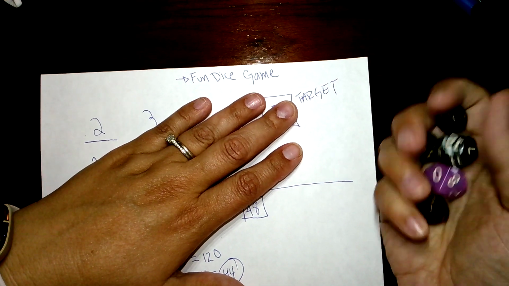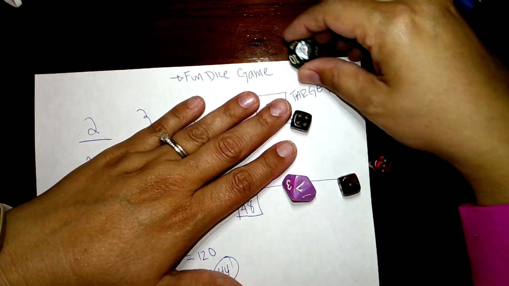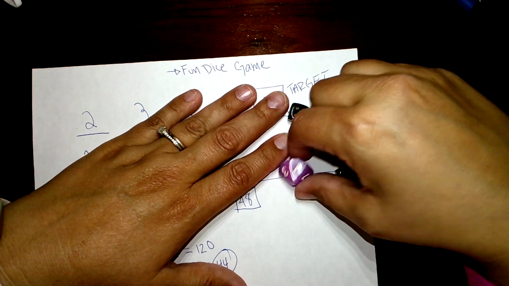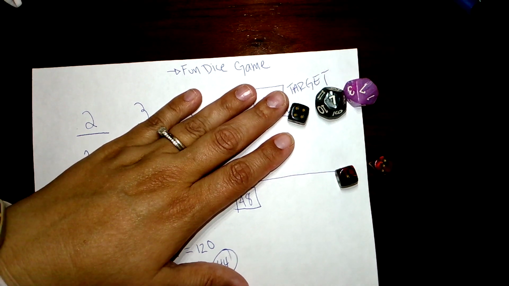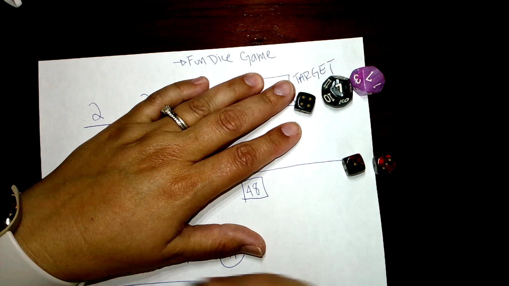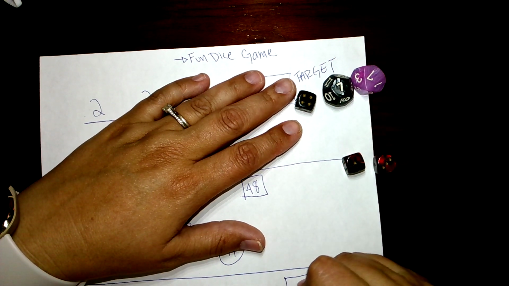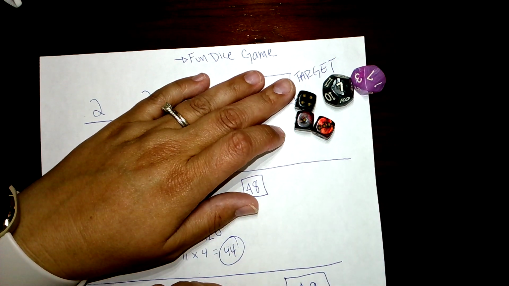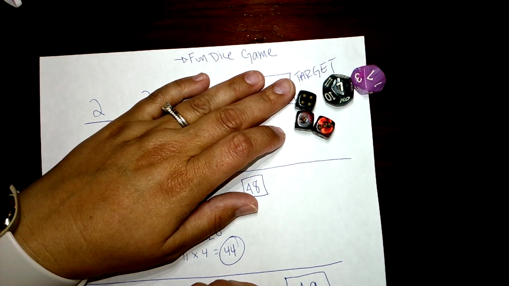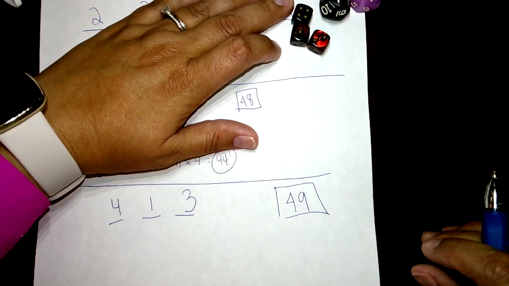So you're going to have the students work through this on their whiteboards. You're going to have them roll the dice. Okay? In this case, my 2 big dice get multiplied to make my target value. So my target value for this one is 7 times 7, which is 49. And then my individual digits are 4, 1, and 3. Okay? So it looks like this.